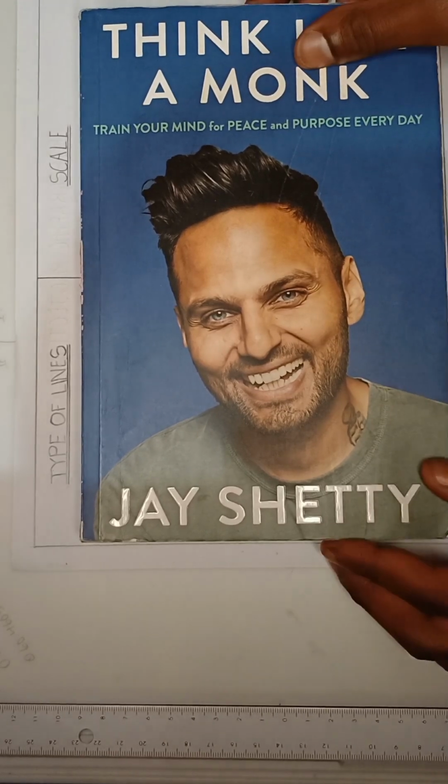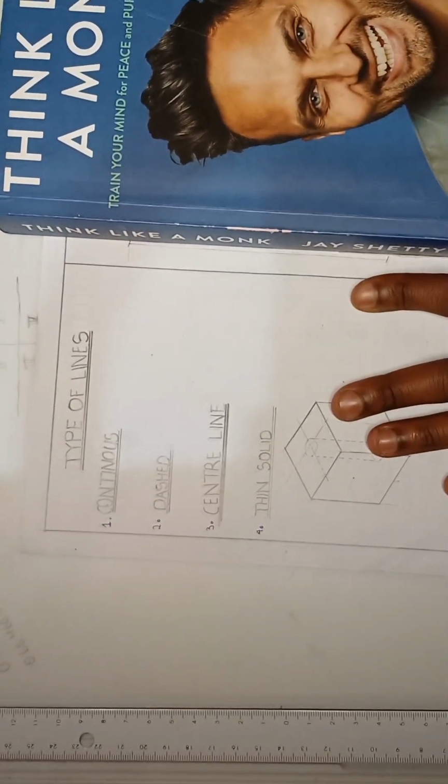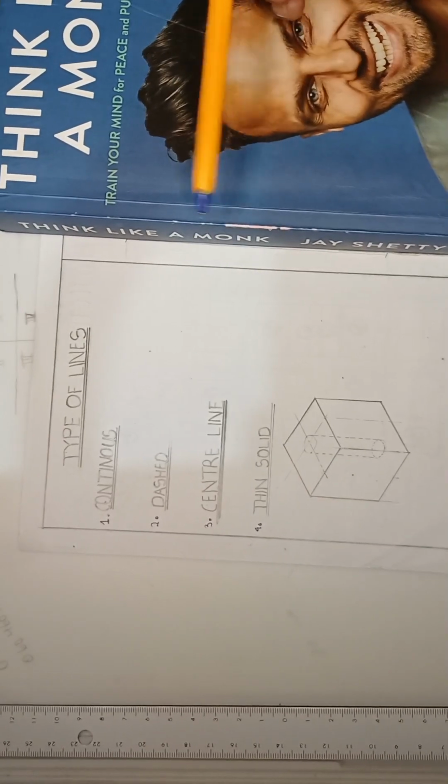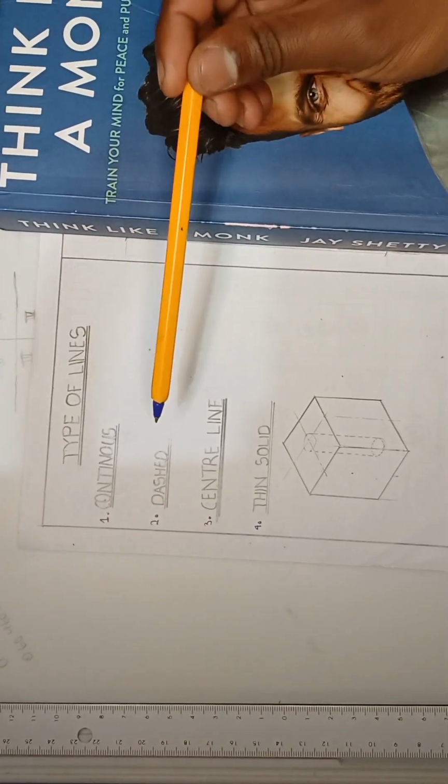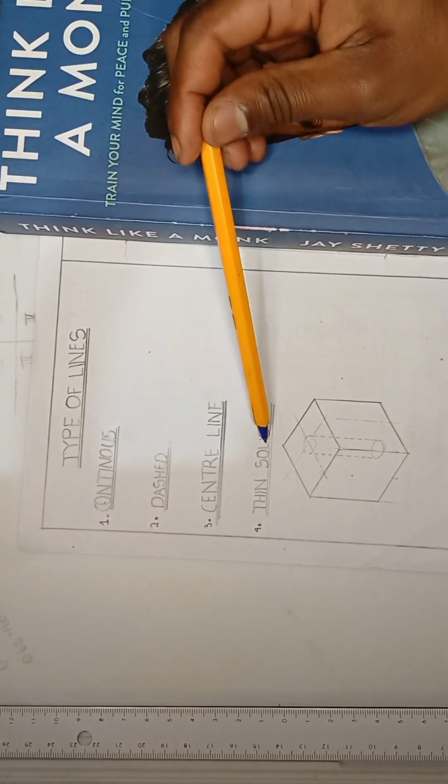Think of line types like texting, because when you text someone you use capital letters, emojis, and punctuation, and they all tell you something extra. Okay, so even in EGD, line types do the same. So here I'm going to do different line types with you. Here are the most common line types. Okay, we have a continuous, we have a dashed, we have a center line, and a thin solid.